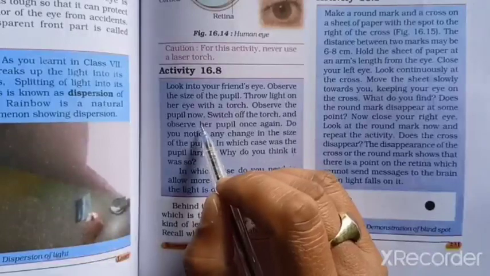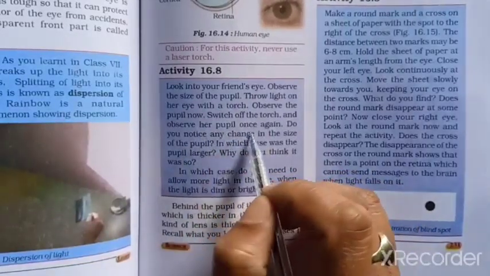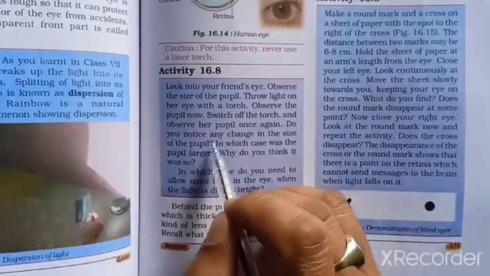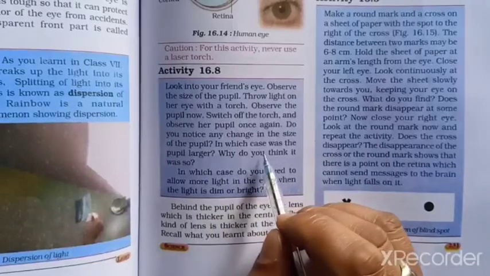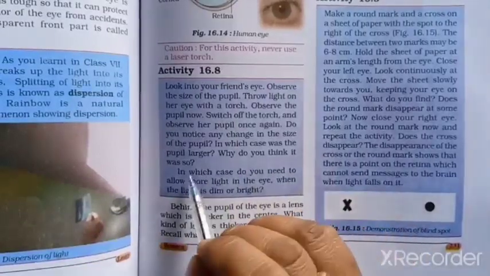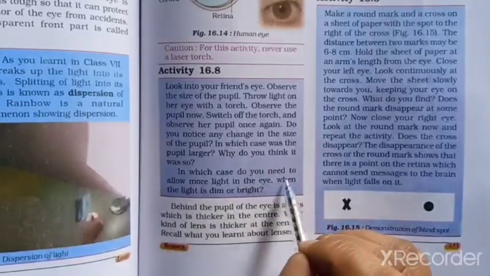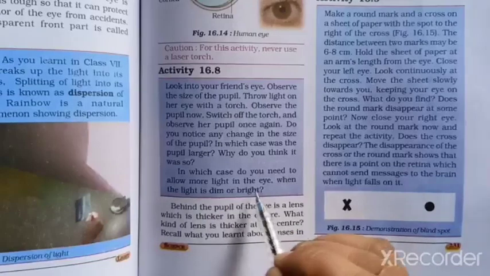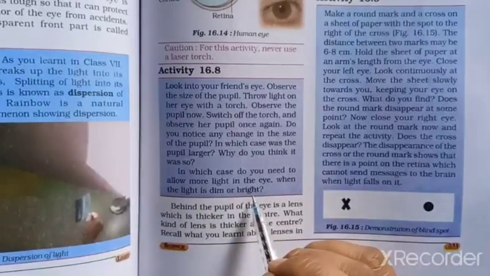Observe the pupil now. Switch off the torch and observe her pupil once again. Do you notice any change in the size of the pupil? In which case was the pupil larger? Why do you think it was so? In which case do you need to allow more light into the eye, when the light is dim or bright?